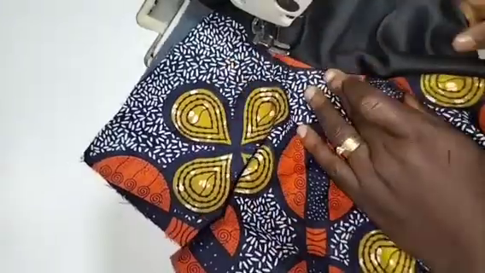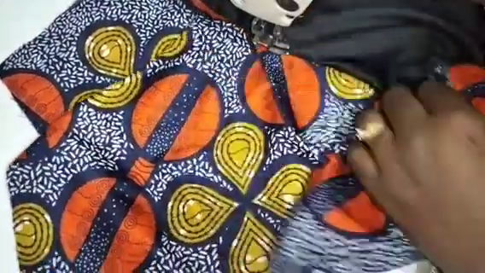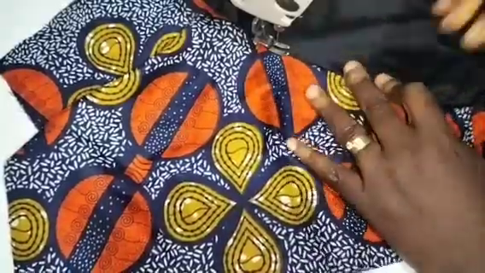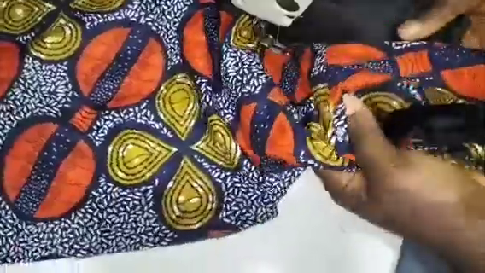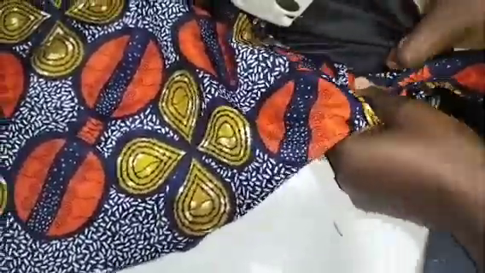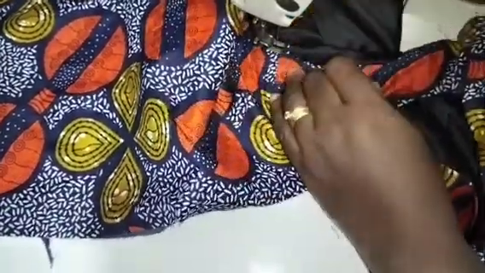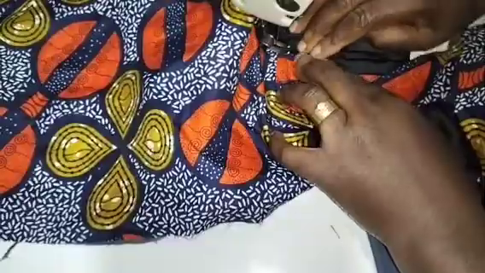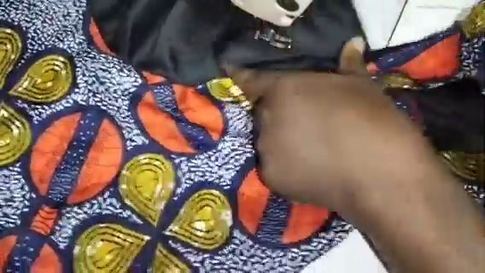So this top stitching will help your lining to lay inside the dress, since it's a sleeveless dress. So you will just top stitch to the extent you can. So you can see me opening it up to the extent I can, and I'm done. This is where I can right now. Then I'll flip to the other side, start from the armhole and top stitch.